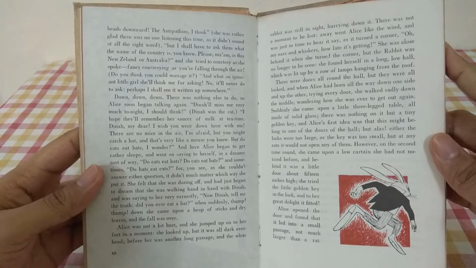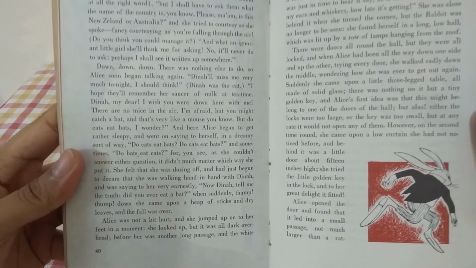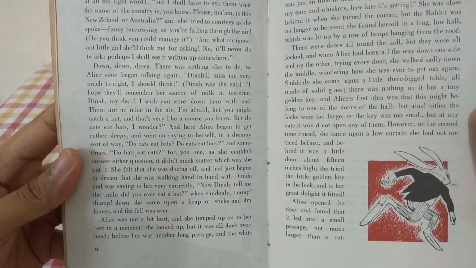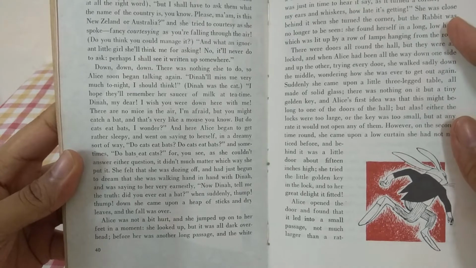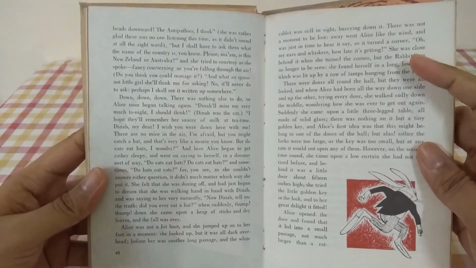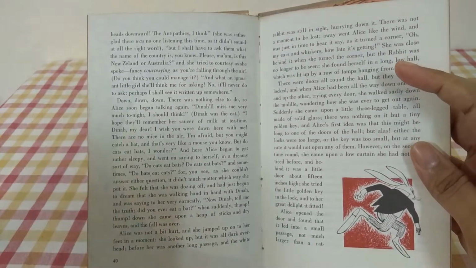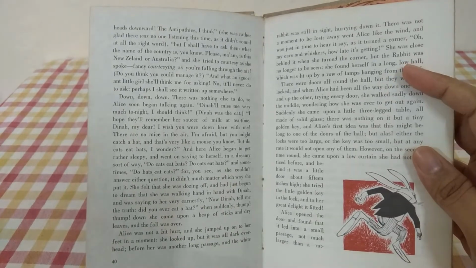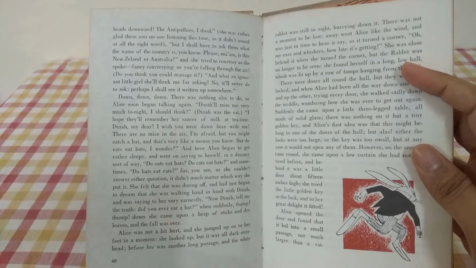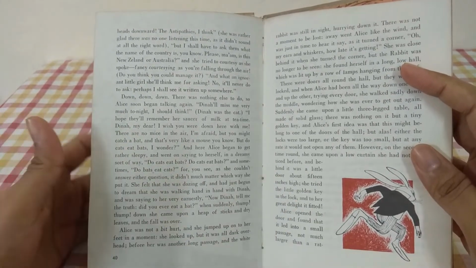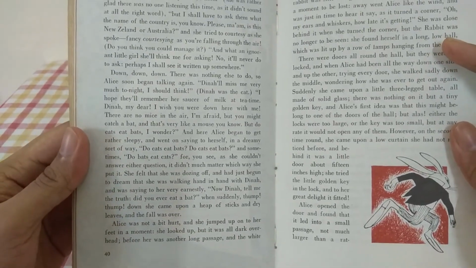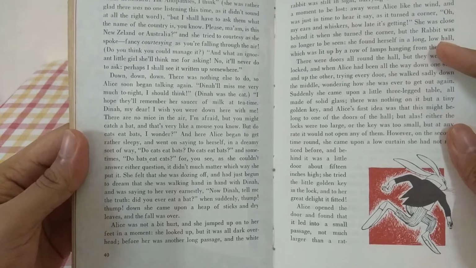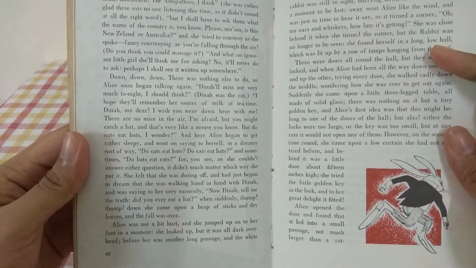There are no mice in the air, I'm afraid, but you might catch a bat, and that's very like a mouse, you know. But do cats eat bats, I wonder? And here Alice began to get rather sleepy and went on saying to herself, in a dreamy sort of way, "Do cats eat bats? Do cats eat bats?" And sometimes, "Do bats eat cats?" For you see, as she couldn't answer either question, it didn't much matter which way she put it.